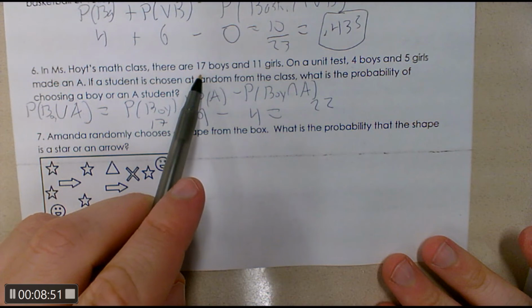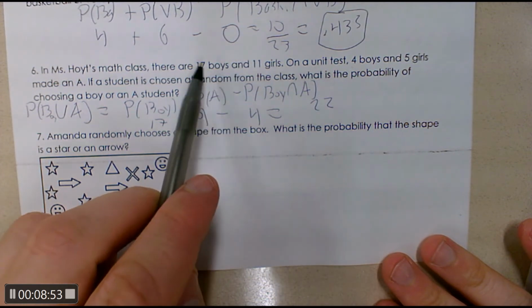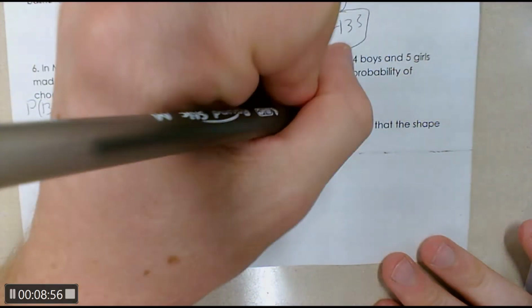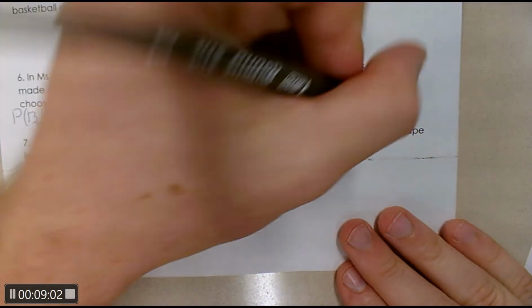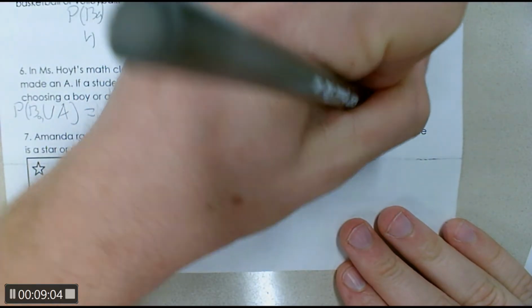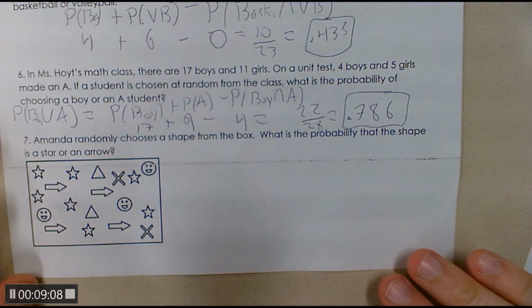There are a total of 28 people in the class. I did that by adding up our boys and girls. So 22 divided by 28 is 0.786. And that's our answer.